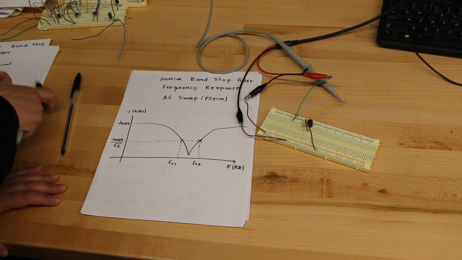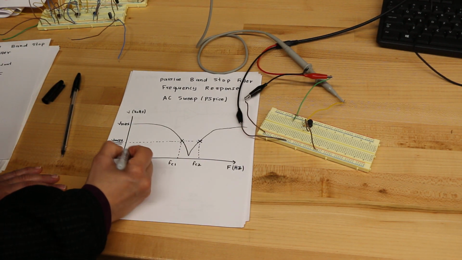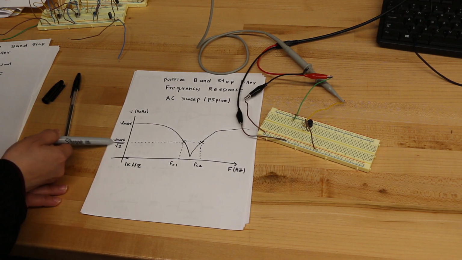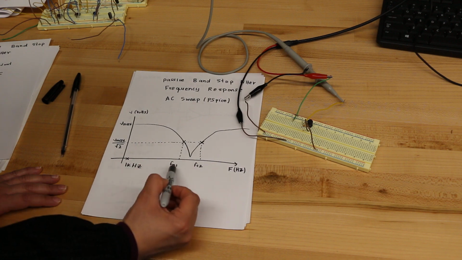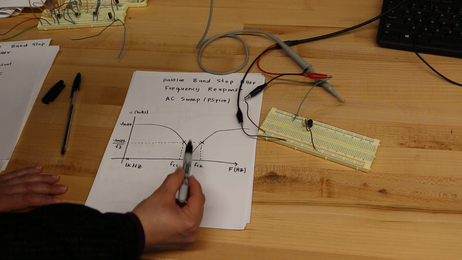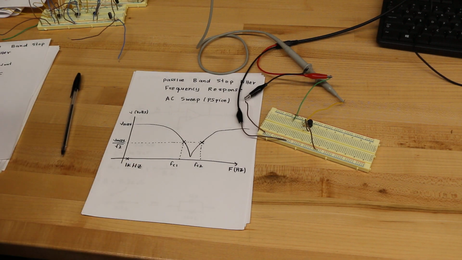So to get FC1 and FC2, we want to get the maximum voltage, and we can get the maximum voltage in this range or this range, but easier I'll get it at 1 kilohertz, and then I'll divide it by root 2, and then I'll increase the frequency until I get the first cutoff frequency. I'll keep increasing until I get the second cutoff frequency. Let's see this on the function generator and the oscilloscope.